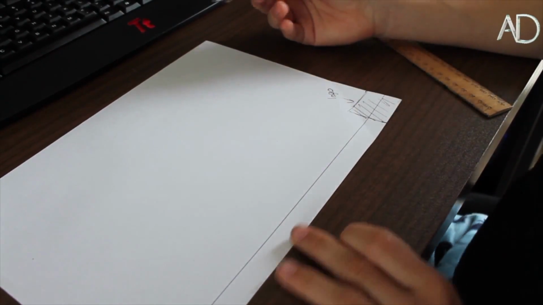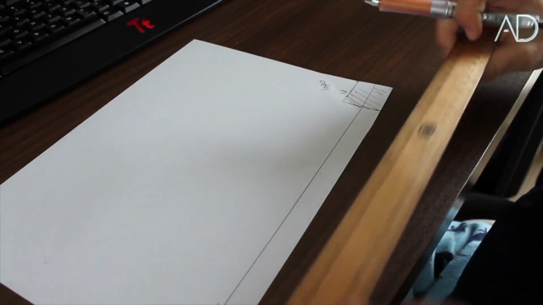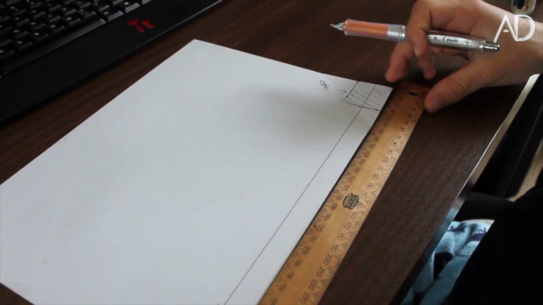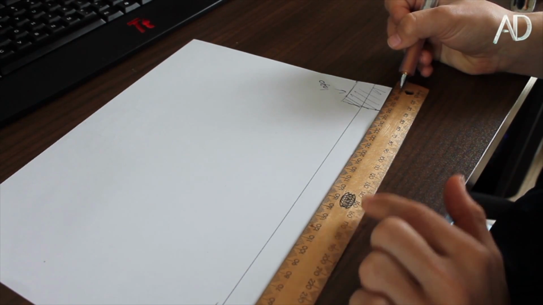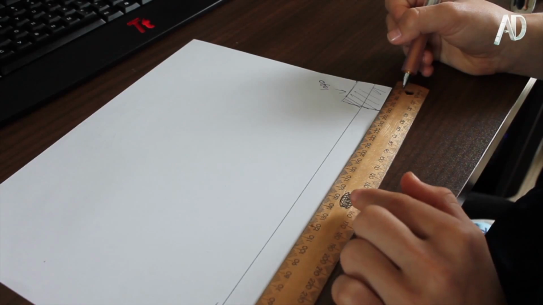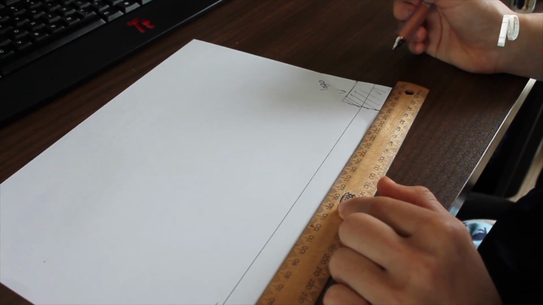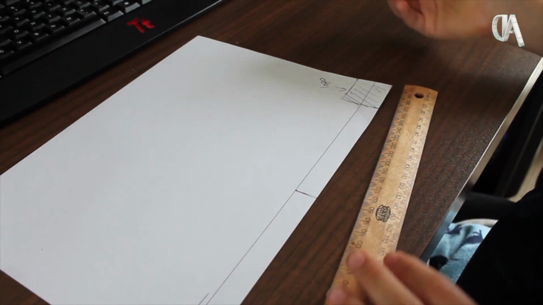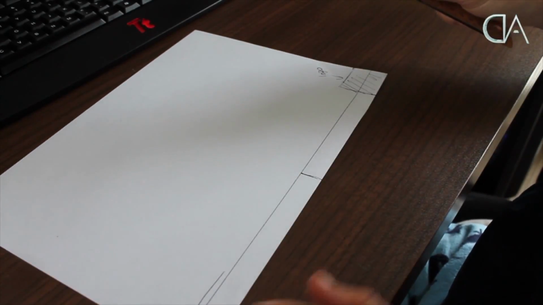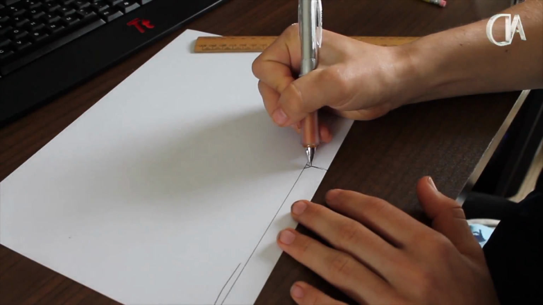Another thing I'm going to do is break this up into some different sections. I'm going to measure the whole length. It's around 290, so half of 290 is around 145. We're going to put a split right there. This is going to be our section for this break.